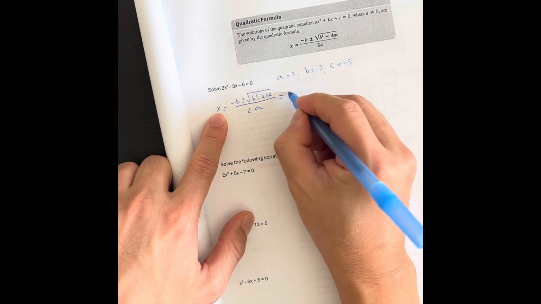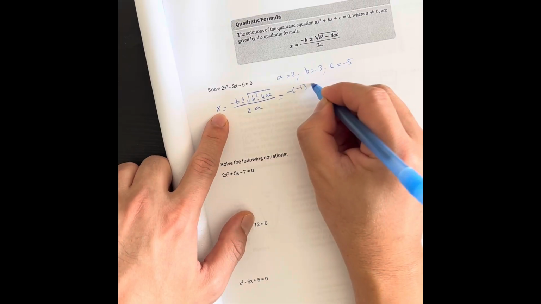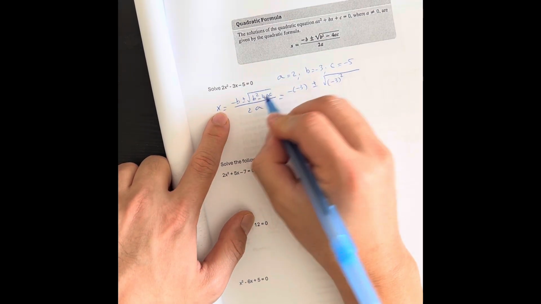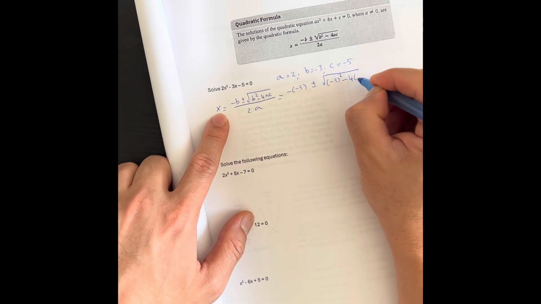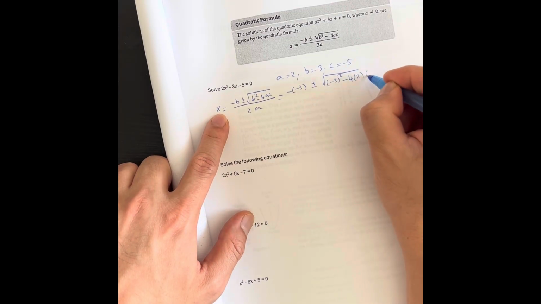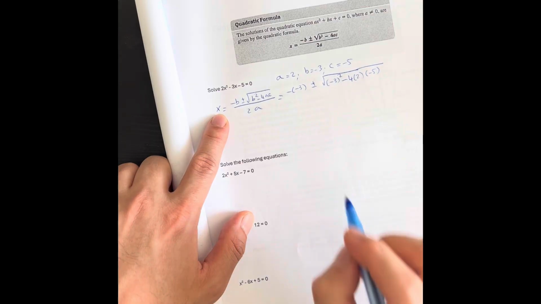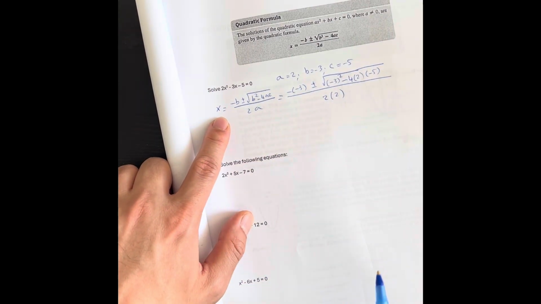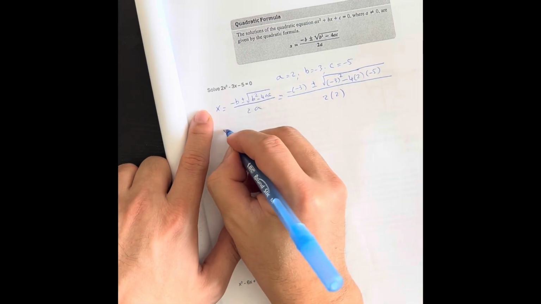Minus b would be minus negative 3, plus or minus square root of negative 3 squared minus 4 times a, and c is negative 5, over 2 times a. Then you can just simplify.